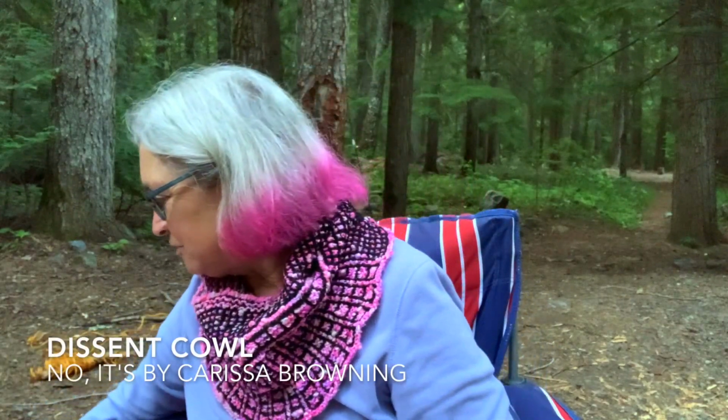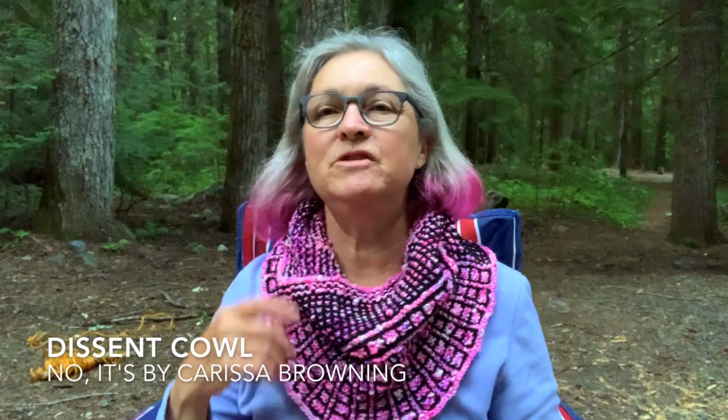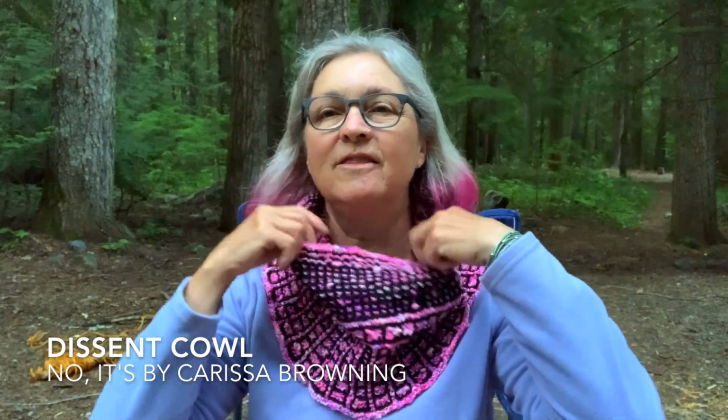As you can see, I finished my Descent cowl. This is by Melinda Mesor. I really liked it. I think it turned out great. I might have made the neck a little smaller, but I think it works. I think it's okay. Yeah, I like it. Now that I see it on, I like it quite a bit.